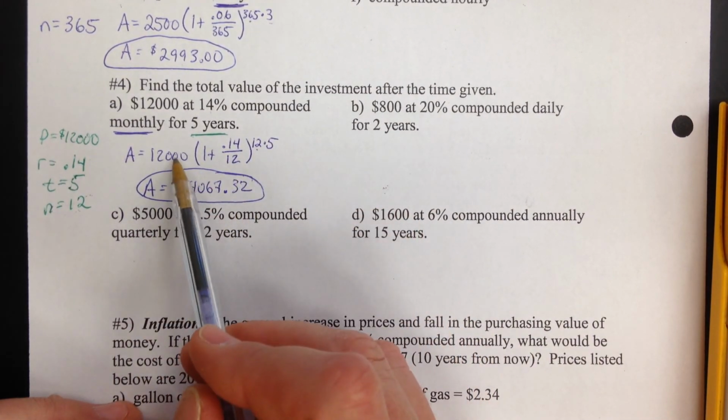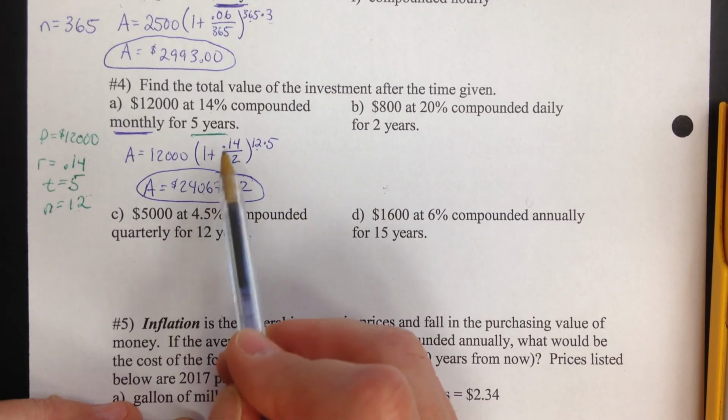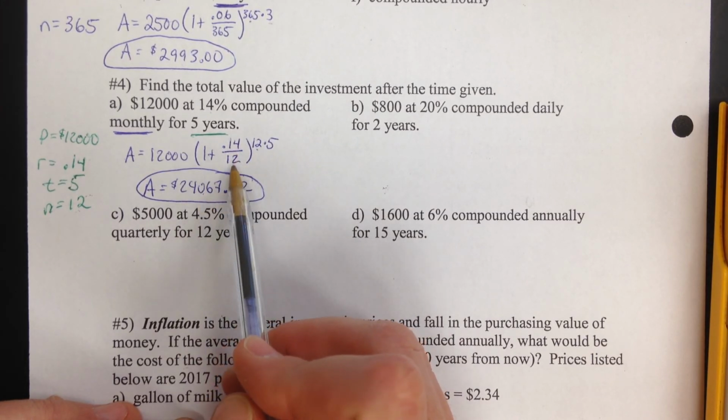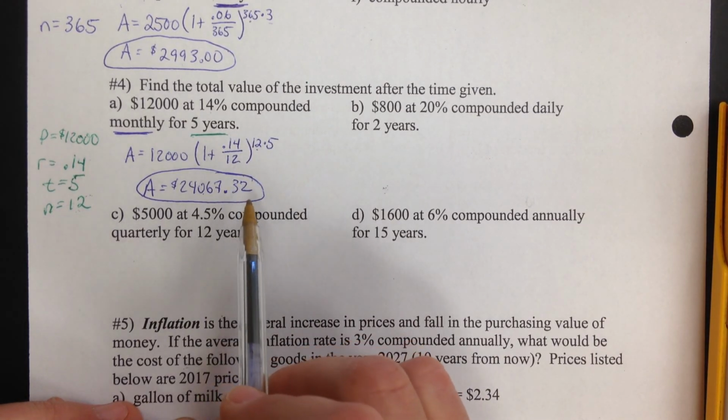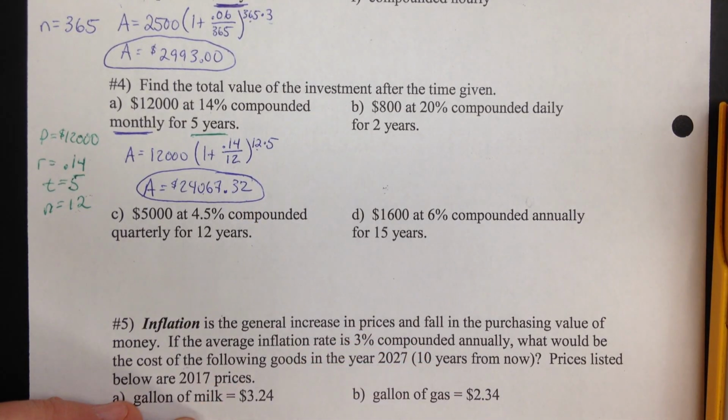So basically your investment would double in 5 years if you could get this interest rate compounded monthly. That's pretty darn good. All right, let's go ahead and stop part 1 here, and then we'll finish up with part 2.